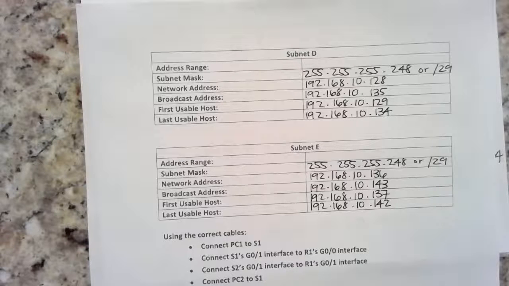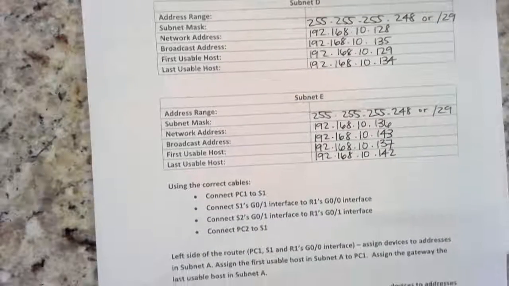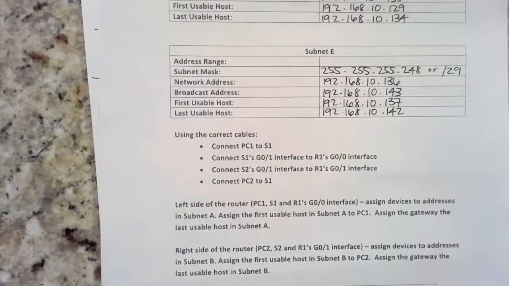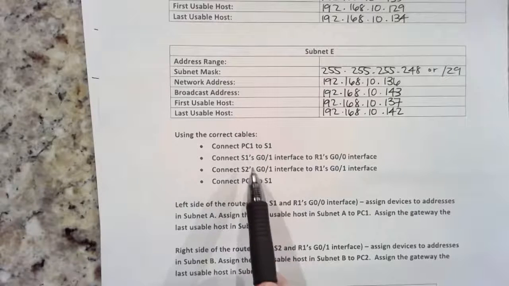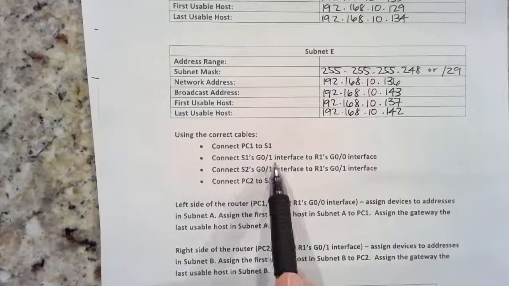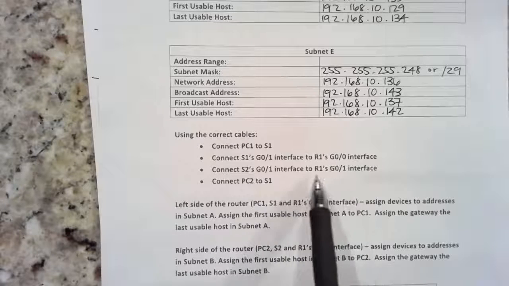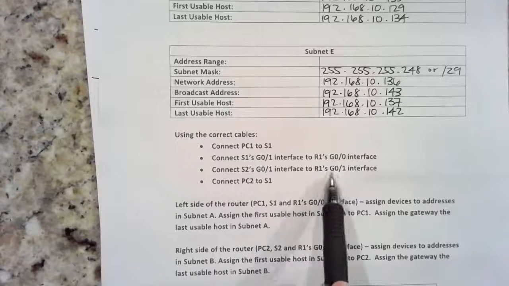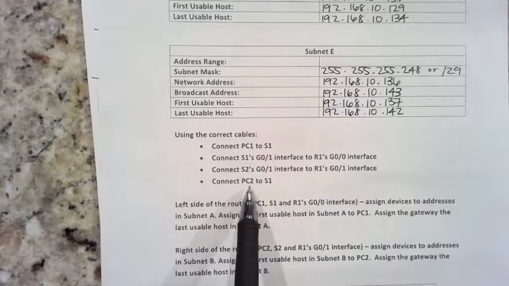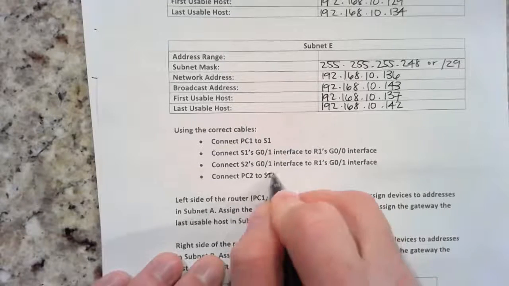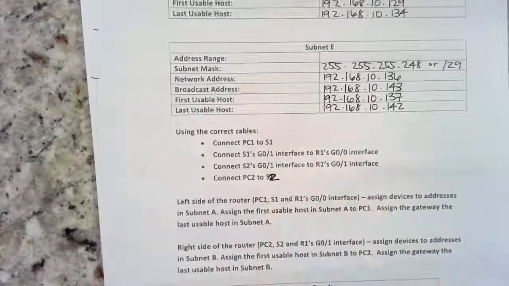Now, at this point, I'm going to show you what the addressing should be, but you should also go over to our packet tracer video at this point and complete the packet tracer part, because these are the instructions for it. So you're going to cable the devices: PC1 to switch 1, switch 1's G0/1 to router 1's G0/0, switch 2's G0/1 to router 1's G0/1, and connect PC2 to switch 1, okay? I'm sorry, let's just say switch 2. Connect PC2 to switch 2. That would be a little difficult there.